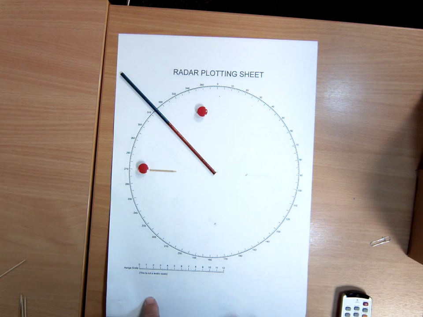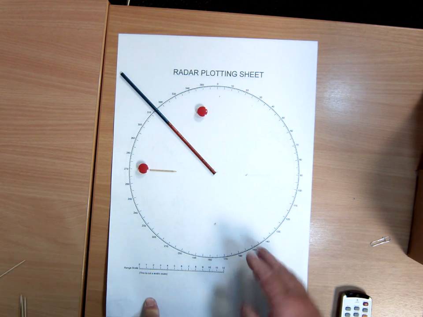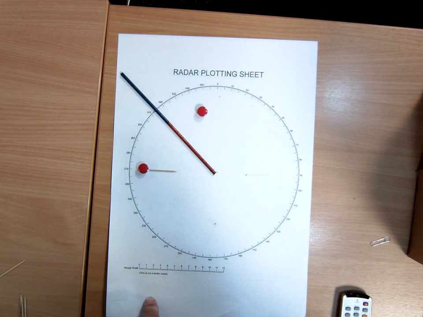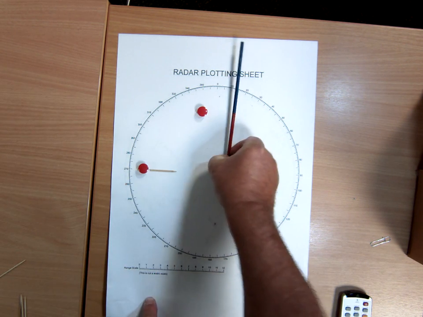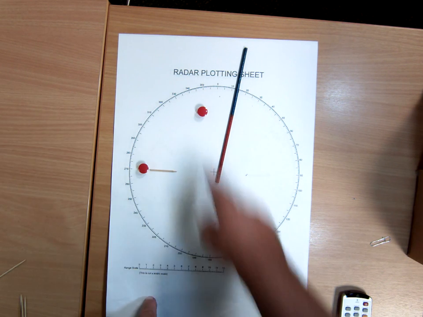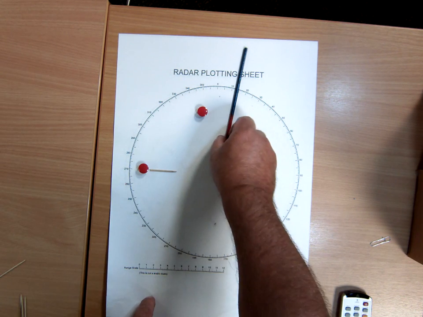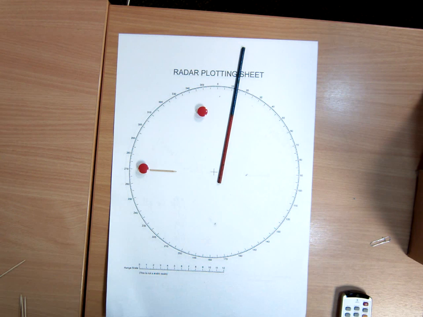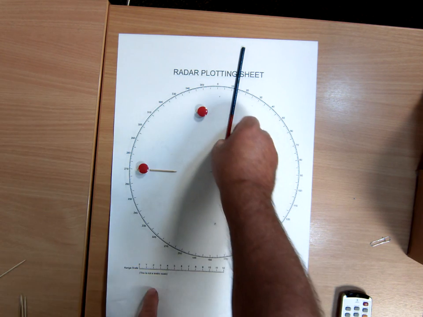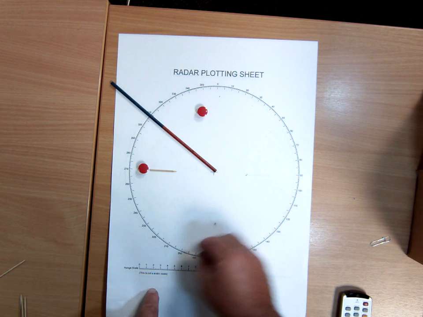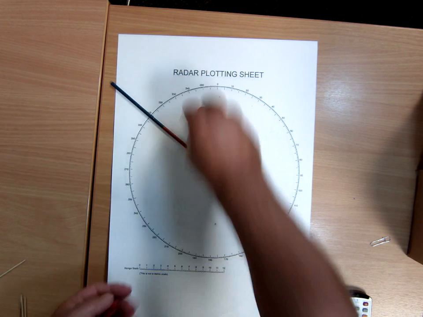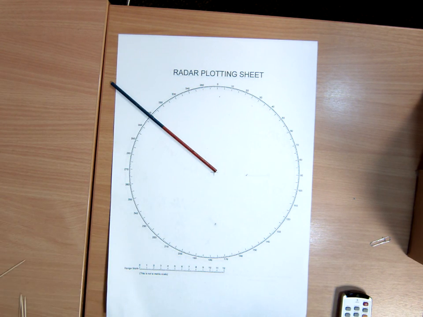This vessel has no vector at all. That means that she is going in the same direction at the same course and speed as I am. An alteration of course now to starboard would clear the situation. This now would start to have a vector, but it would be moving away from me. Okay, so an alteration of course to starboard and continue to plot until finally passed and clear.